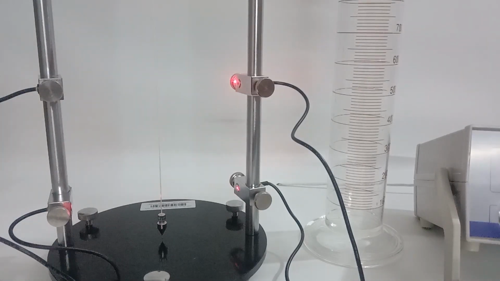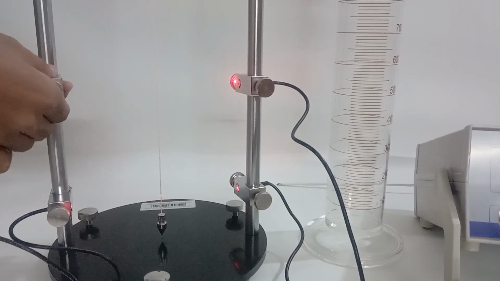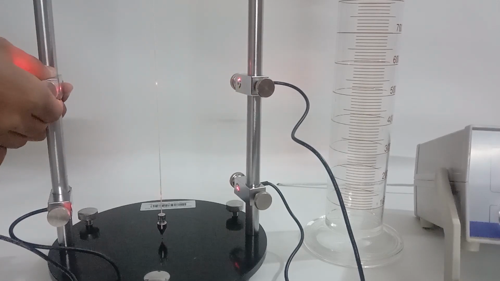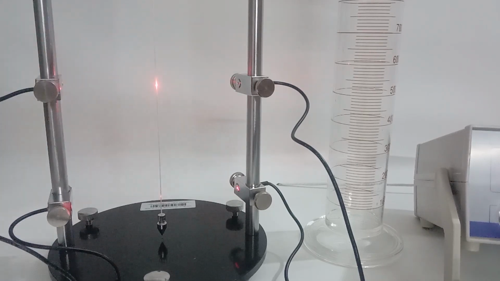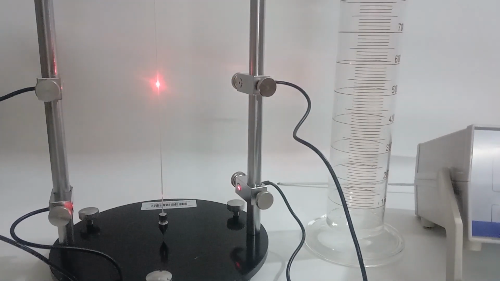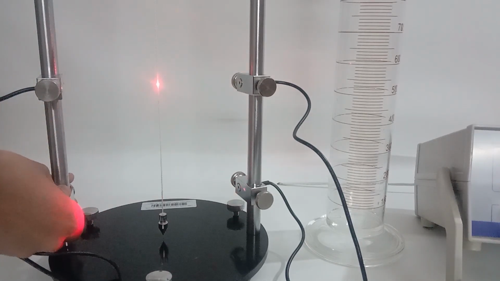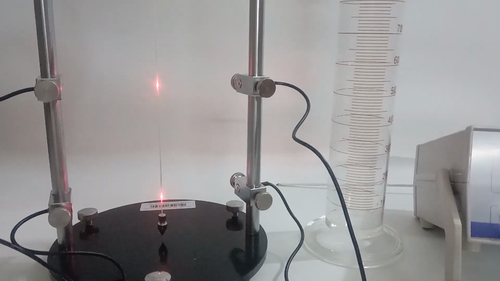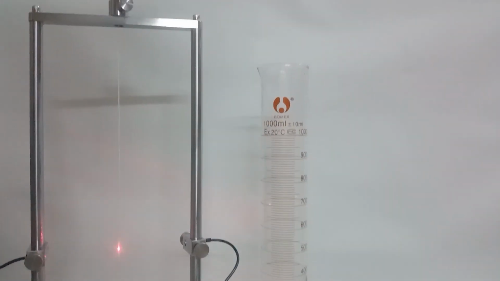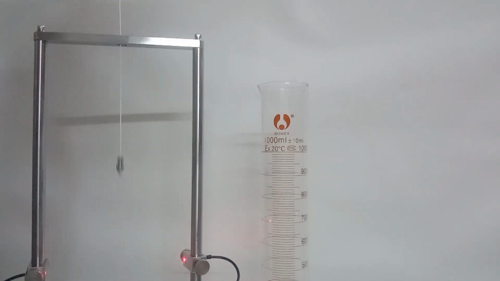Firstly, you have to align laser diode 1. Align laser diode 1 in such a way that it exactly points on this string. After aligning the first laser diode, align the second laser diode similarly, so that it should also point at the string. After this alignment, remove the hanging hammer from this stand.